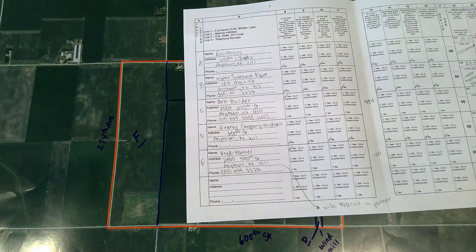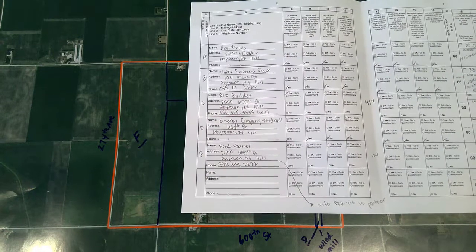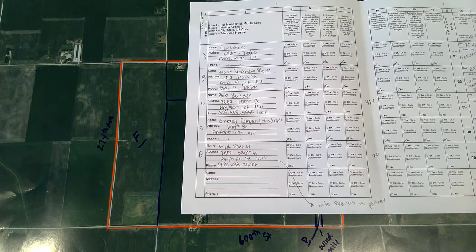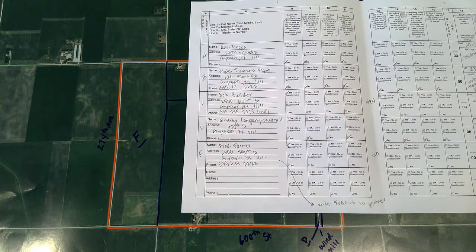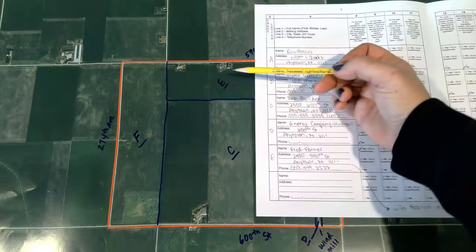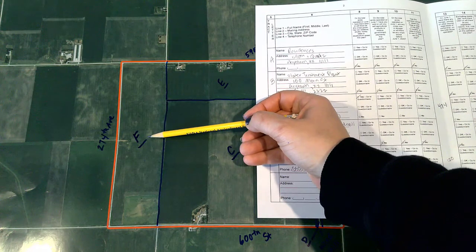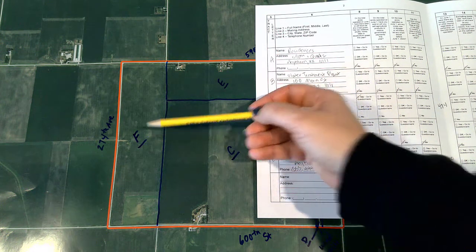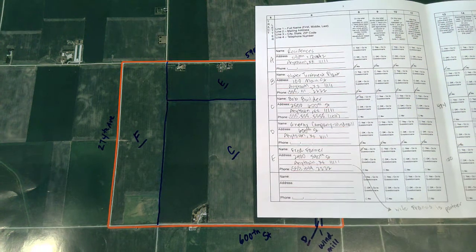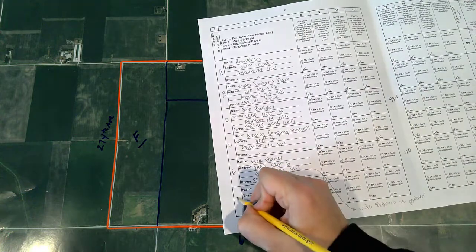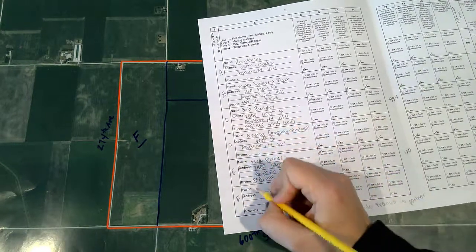We could contact Sam Farmer to verify that he is farming that, but at this point it's not really necessary to contact him since Fred, our farmer for Tract E, verified that Sam will be farming this piece of land. There's no harm in contacting Sam, but it's not necessary at this point. Okay, so I've given Sam letter F.